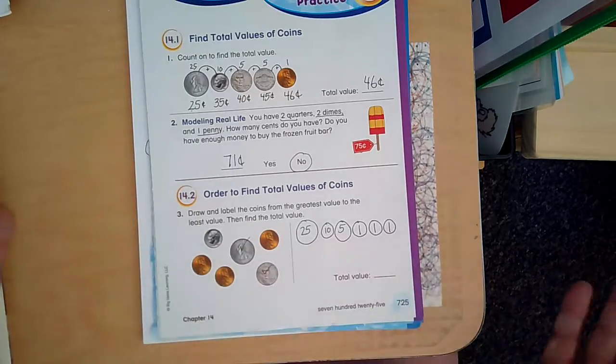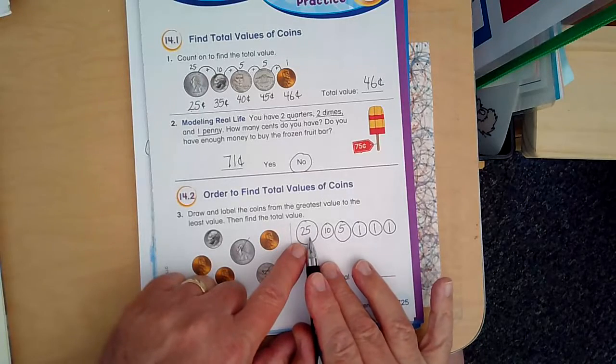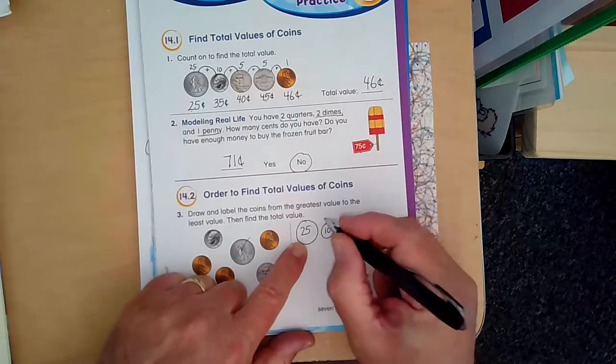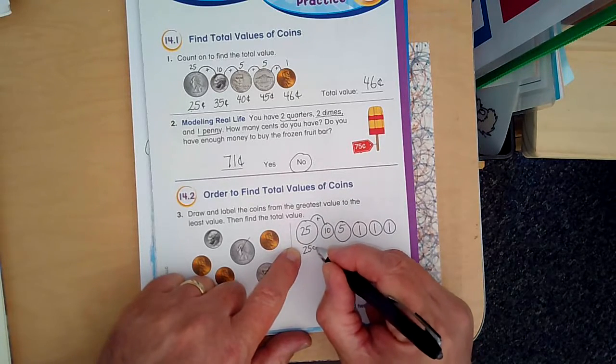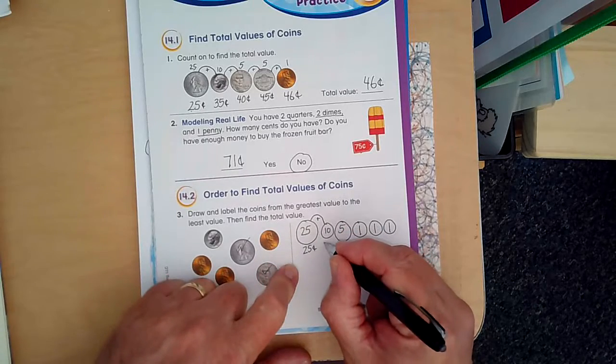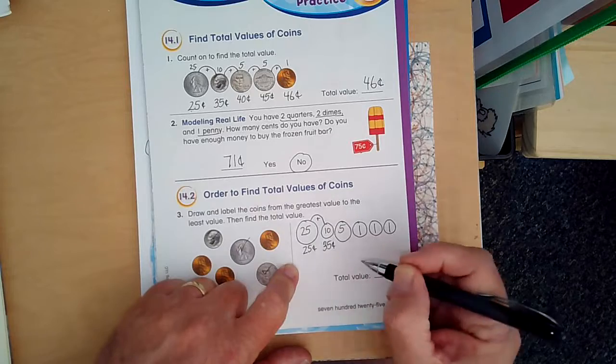So all I do is I take my numbers and I start counting from the greatest to the least. Let's add them up. 25 plus 10, right? I start with 25 cents. I add 10 cents. Now I have 35 cents.